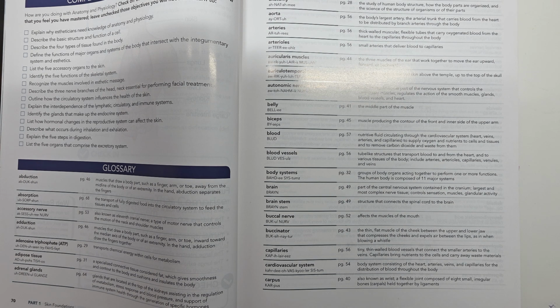Define the functions of major organs and systems of the body that intersect with the integumentary system and aesthetics. List the 5 accessory organs of the skin. Identify the 5 functions of the skeletal system. Recognize the muscles involved in aesthetic massage. Describe the 3 nerve branches of the head and neck essential for performing facial treatments.